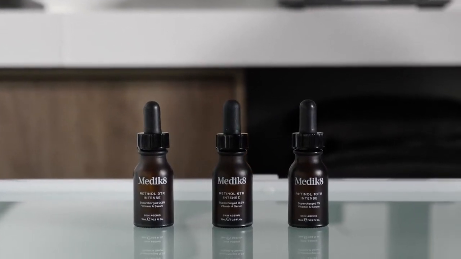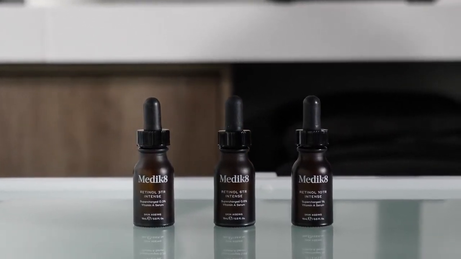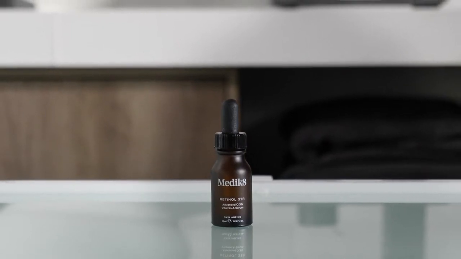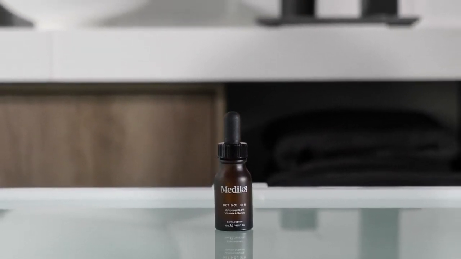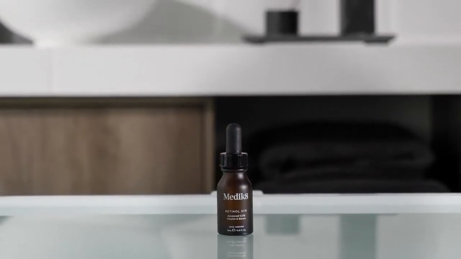Historically, it has a stigma of causing irritation, so some people are just afraid to use it. But it doesn't need to be that way. At Medik8, we call retinol the classic vitamin A, as it's the one that's been used most frequently over the years across hundreds of brands. Our intelligent retinol innovations have lots more to them than simply putting retinol in a bottle.